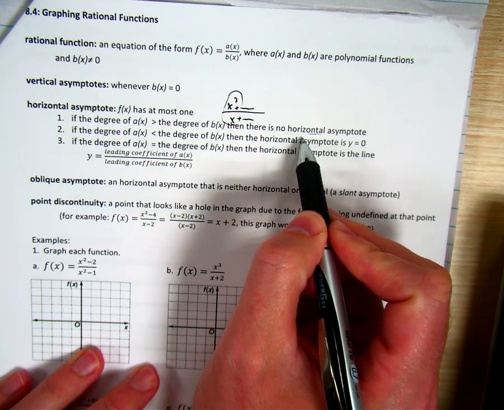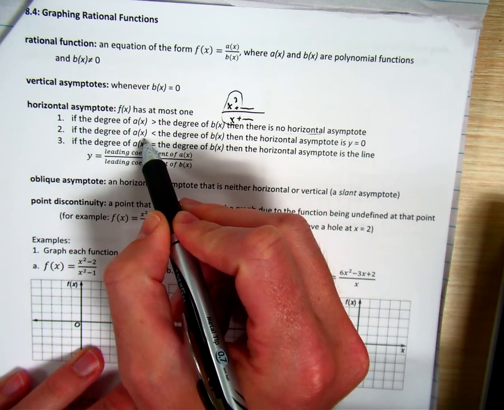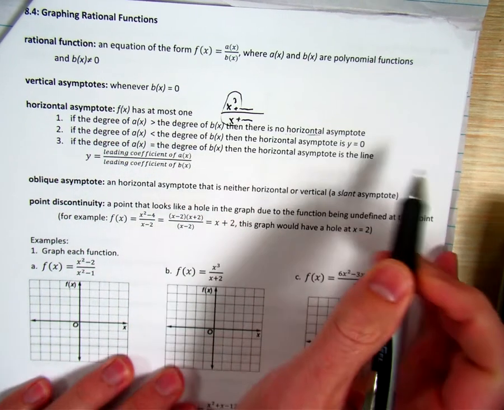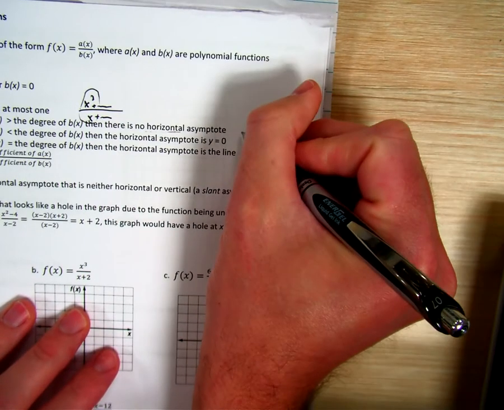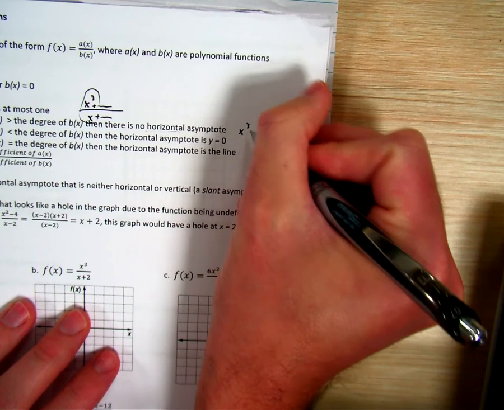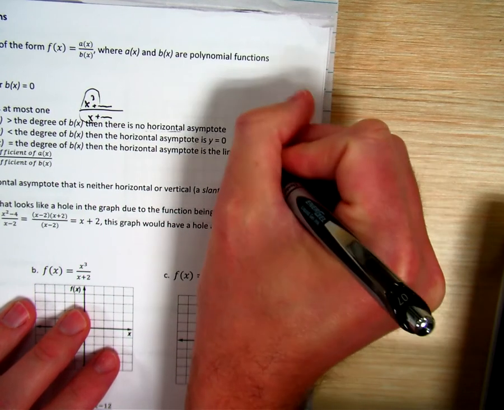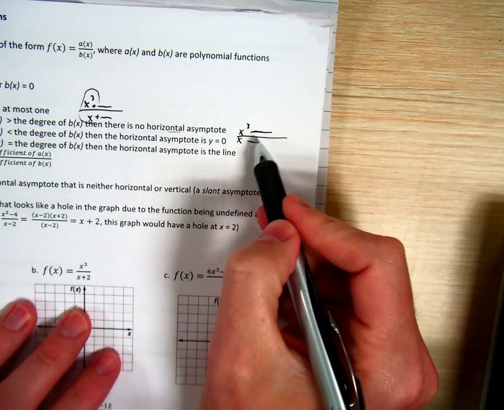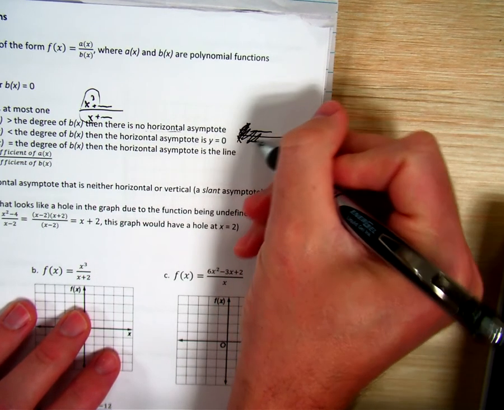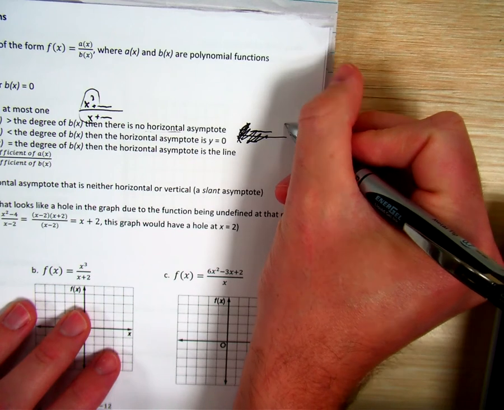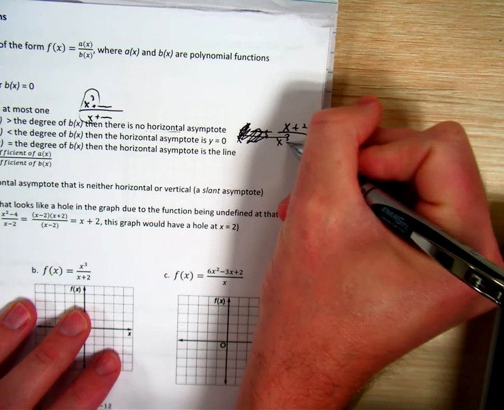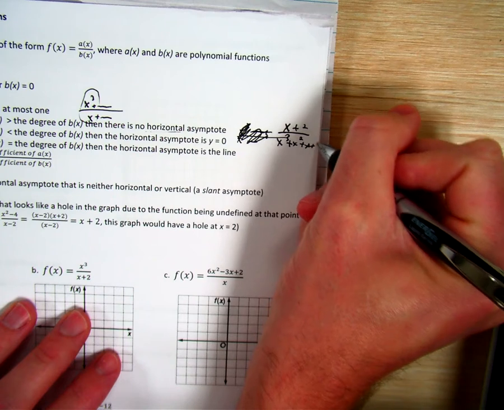Okay, if the top is smaller, that will force your asymptote to be at 0. So if we have x to the third plus whatever over x plus whatever, oh, I went the wrong way, didn't I? Other way around. We got regular x on the top plus like 2 over x to the third plus x squared plus x plus 1.